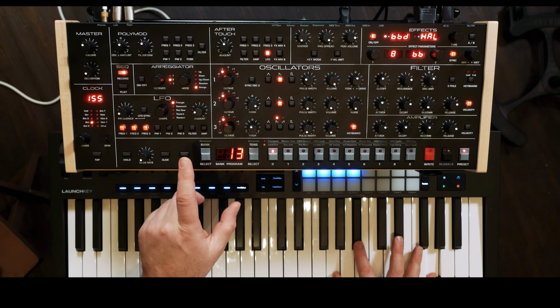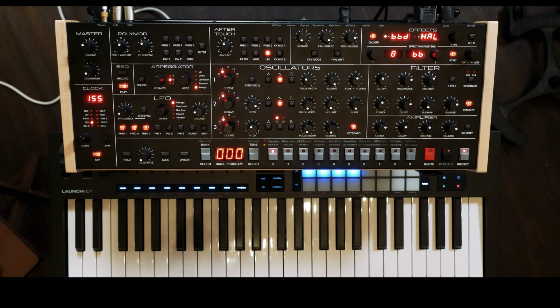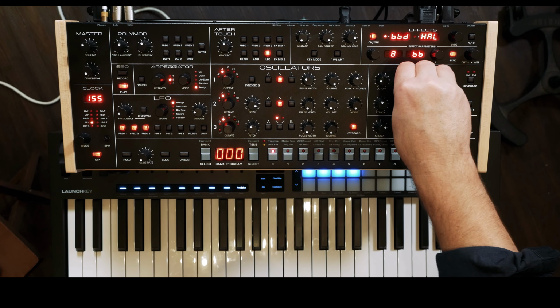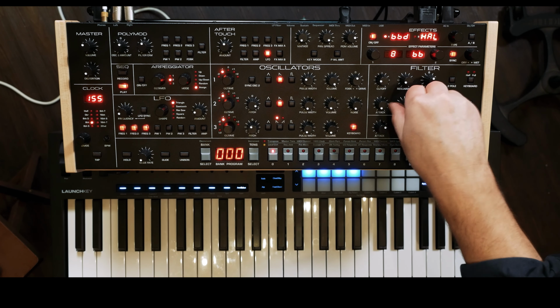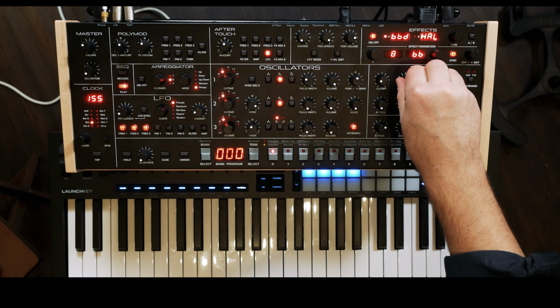I can also add extra rests and ties in there as well. Okay, and now we hit play. And this gives us a lot of scope to free our hands to be able to play the sounds.